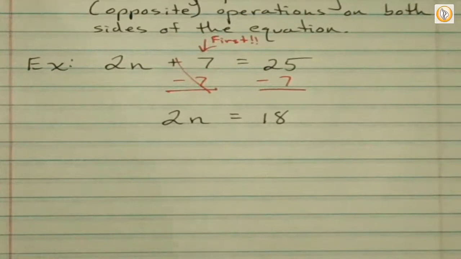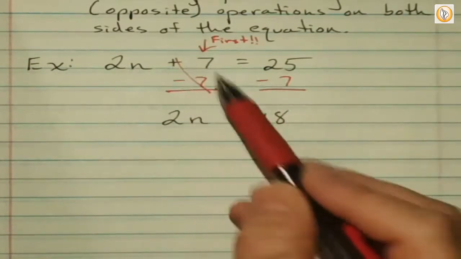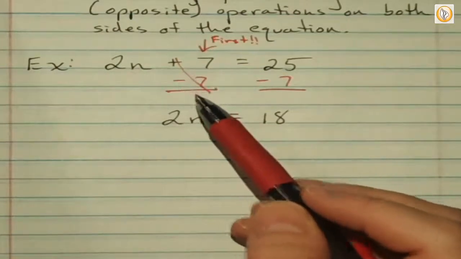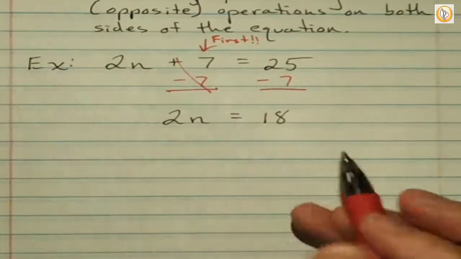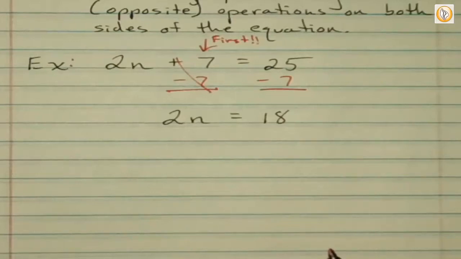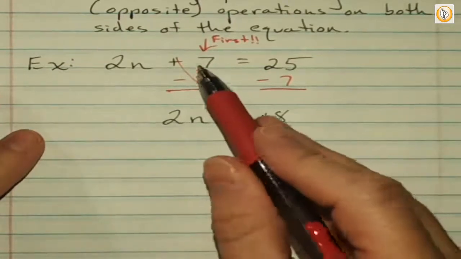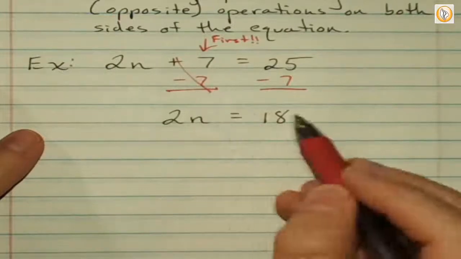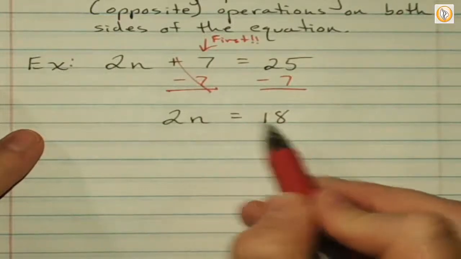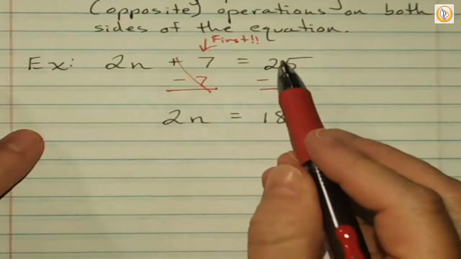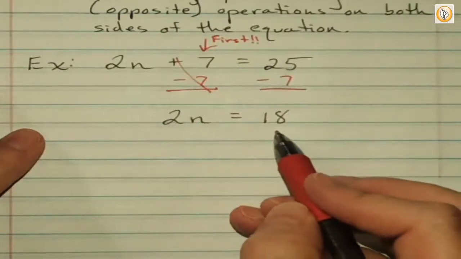I'm going to pause. Do y'all see what we're doing here? Will we have to have 2 answers like that? We're not done yet. But do you understand what I did here? You're going to have to write it out. There's not 2 answers. There's 1. I'm not done yet. Okay. So that was the first step, and I've rewritten my problem with the 2n and the 25 minus 7.